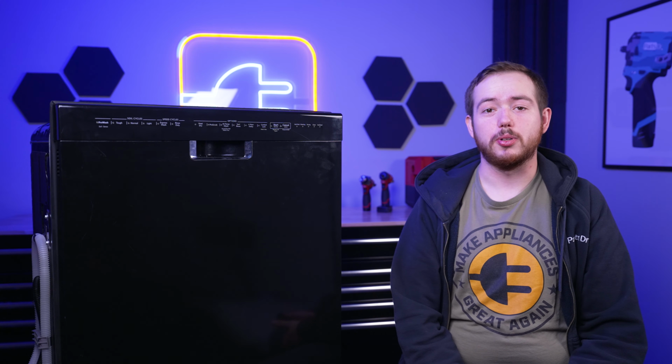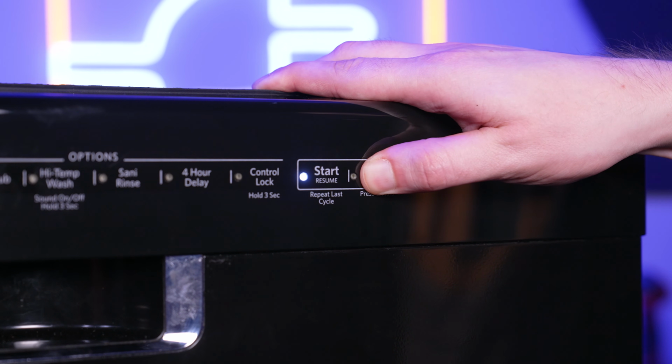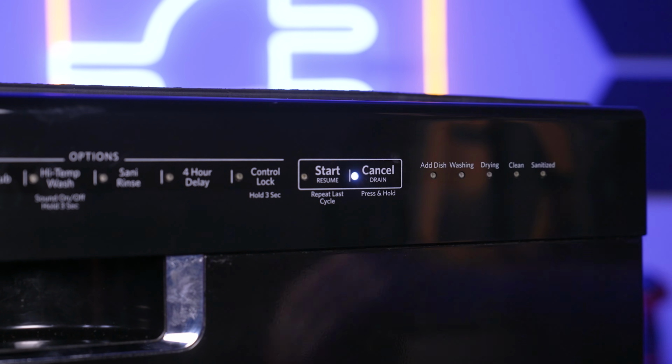The dishwasher stores up to 4 error codes. Once you've finished reading the error codes, you can exit Diagnostics mode by holding down cancel or disconnecting power to the dishwasher.